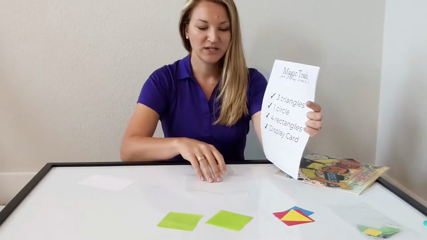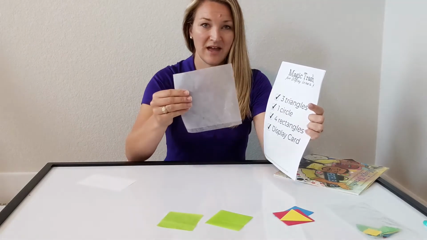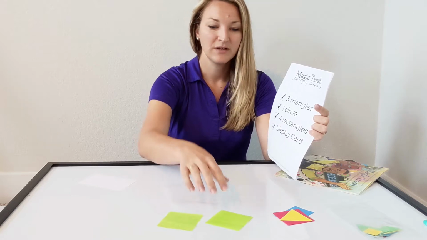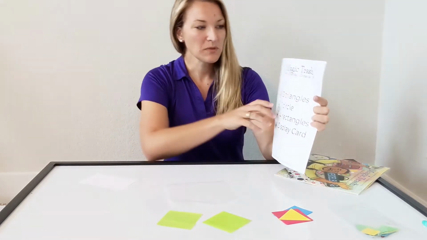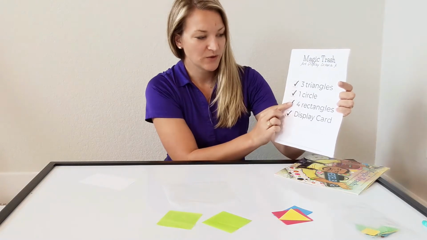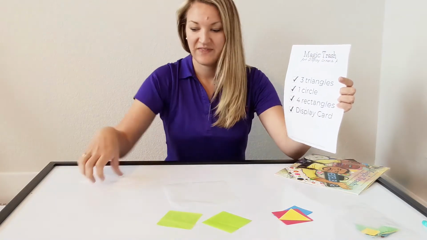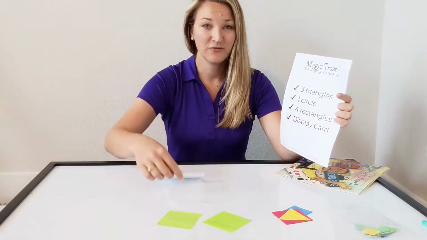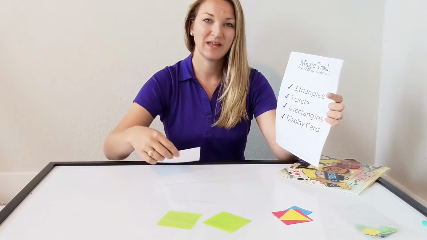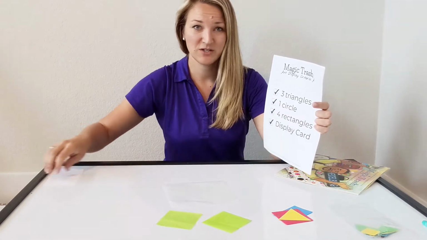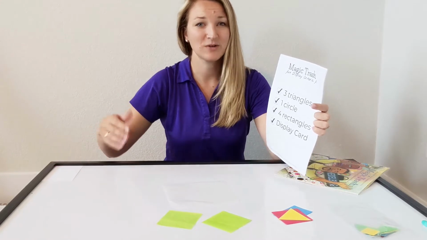Different grade levels will be given different sets of criteria to follow in order to build their piece of art. They're going to be making essentially a piece of stained glass using some press and seal and some tissue paper. For kindergarten and first grade, they're expected to include 3 triangles, a circle, and 4 rectangles. Every grade level at the end will complete a display card for their piece of art to explain the different geometric shapes on it, in order to make sure that everyone that sees it really appreciates it.